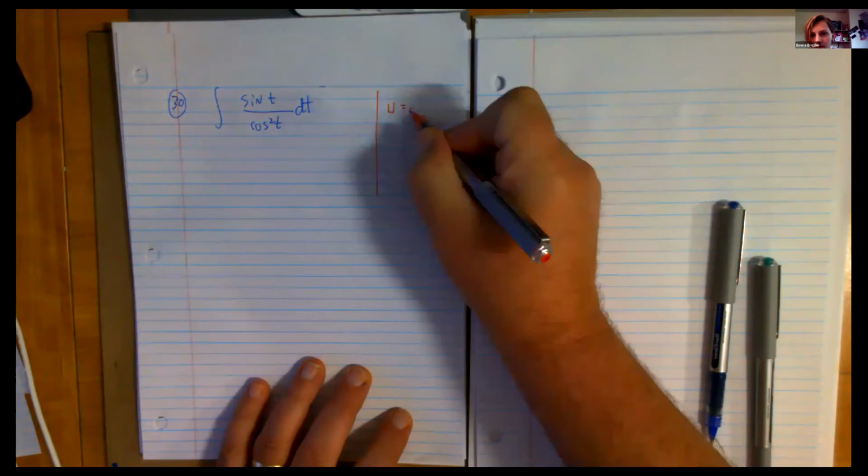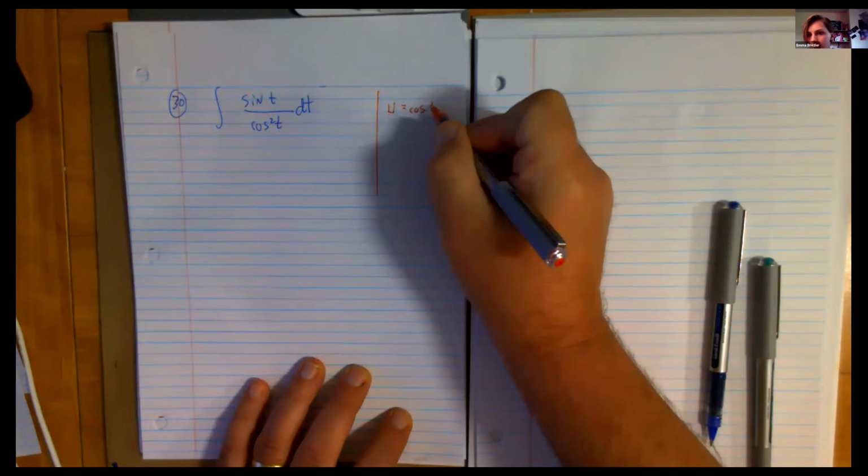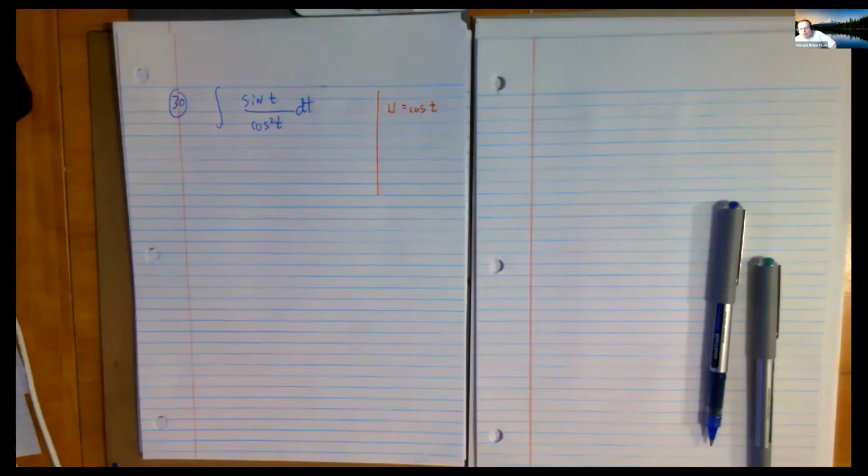Who's the u sub? The cosine of t. Which is exactly what it should have been. Why? Well, cosine of t works, so that's why it's the right one to choose. But why would cos squared t, which is just a cosine of t squared, why do you think that might be a bad choice, just looking at this question?